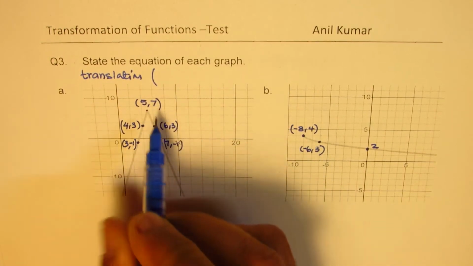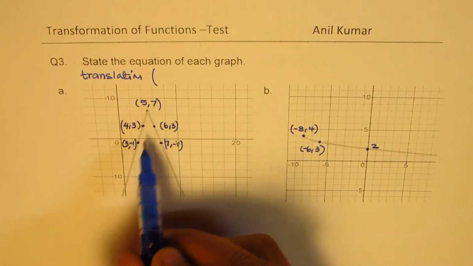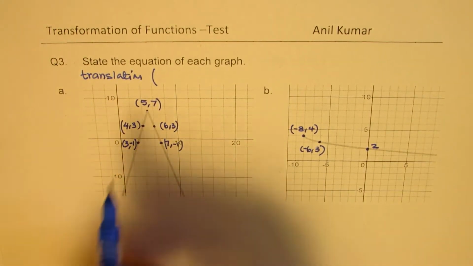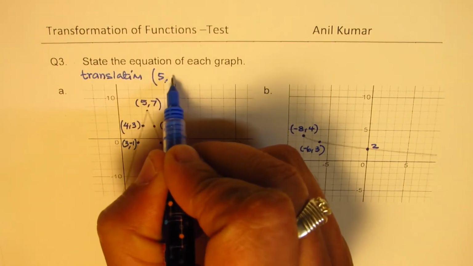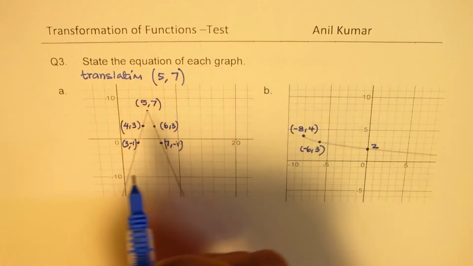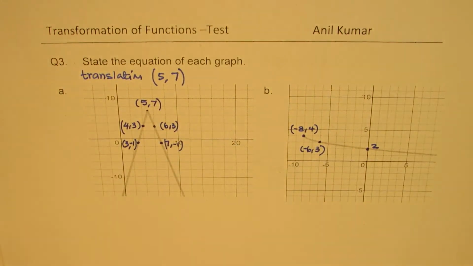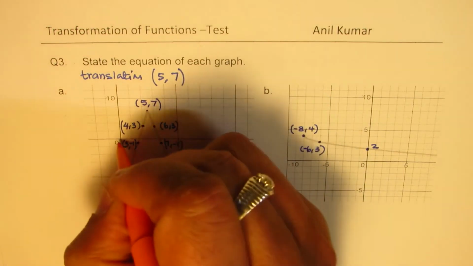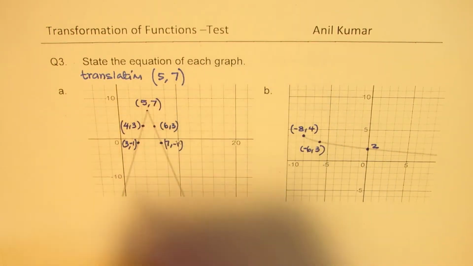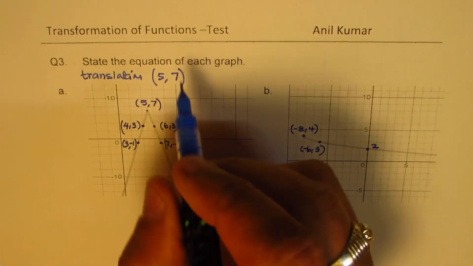So the translation is you're going x 5 units and 7 up, right? So that is the translation. And 7 up. Normally, when you have this absolute function, it will be going like this, correct? It will be like this. So there is a reflection also. So I'm writing in the reverse order.